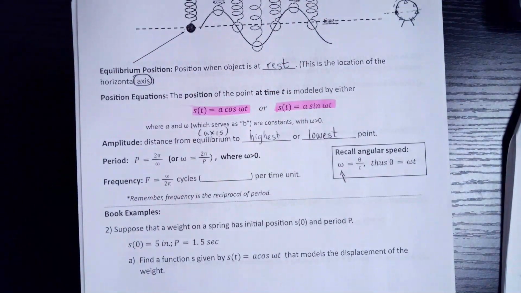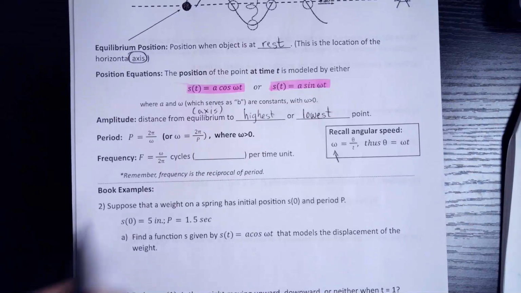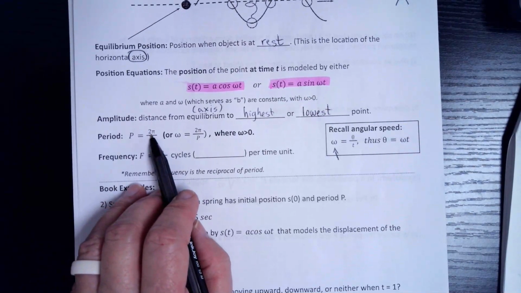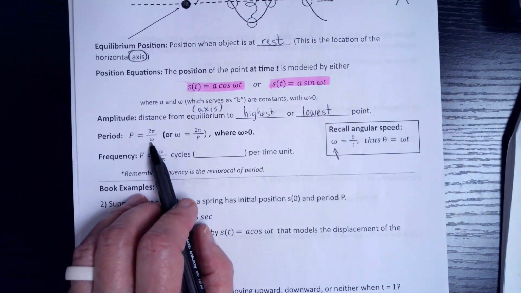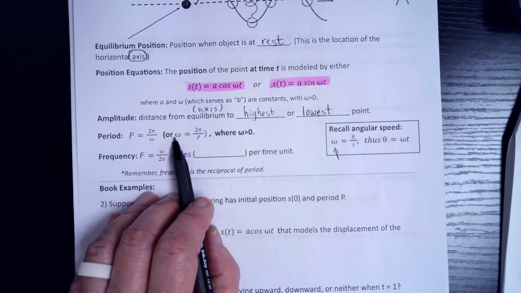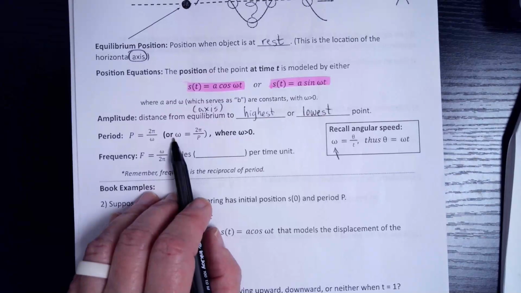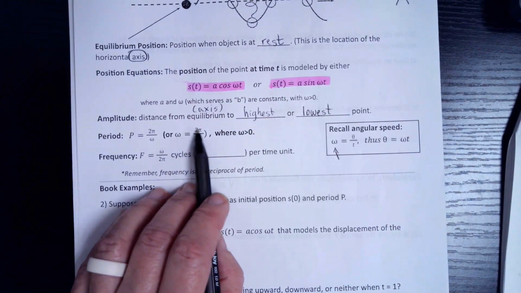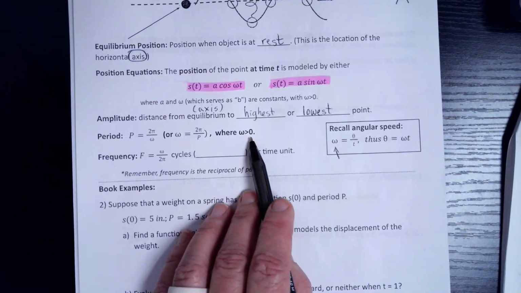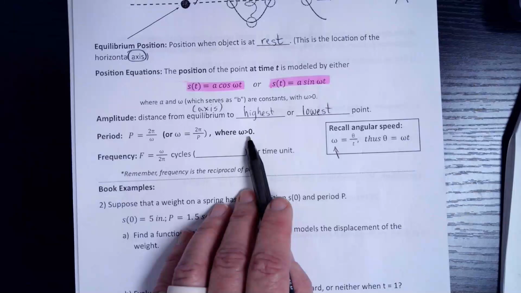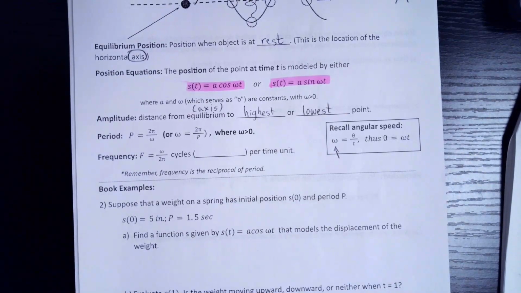If I need to find my period, I'll do 2 pi. Why 2 pi? Because it's one full rotation, and that's one full period in sine or cosine waves, right? So our period will be 2 pi divided by our omega. Or if I have the graph and I need to create the equation and I need the omega, it's 2 pi divided by the period on the graph. And again, they keep mentioning where our B value or our omega is greater than 0. We just have not dealt with having negative B values, so there.